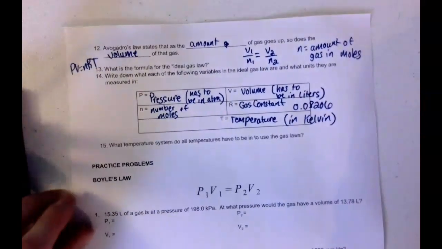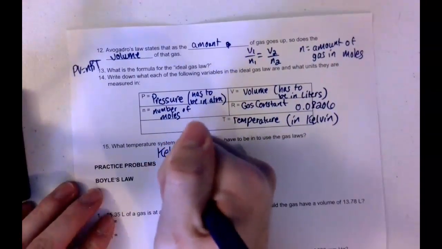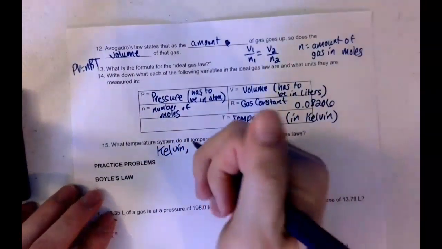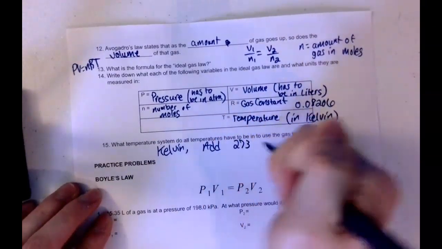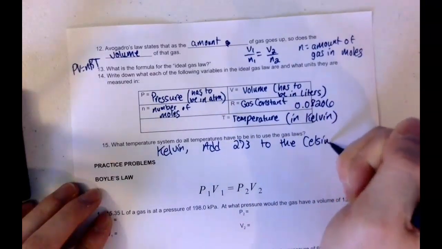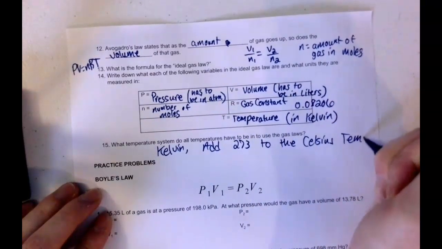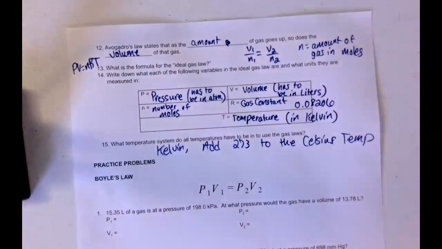Alright, and so number 15, it says, what temperature system do all temperatures have to be in to use the gas laws? It's Kelvin. And to get from Celsius to Kelvin, add 273 to the Celsius temp. And that S looks weird, so I'm just going to try to fix that. Well, it still looks terrible, but that's fine.